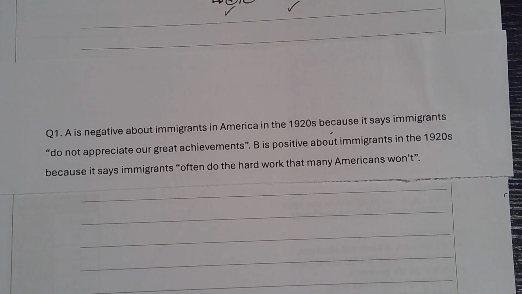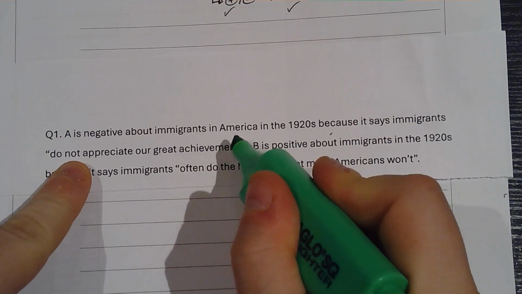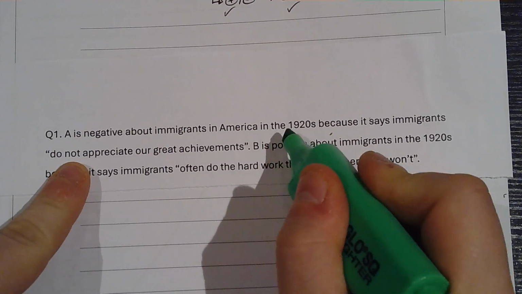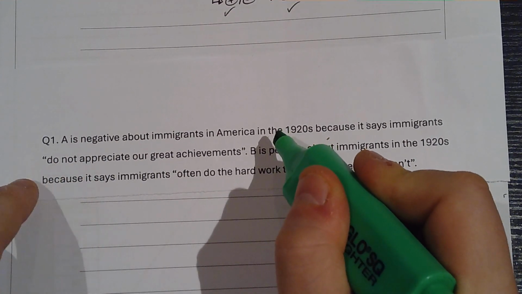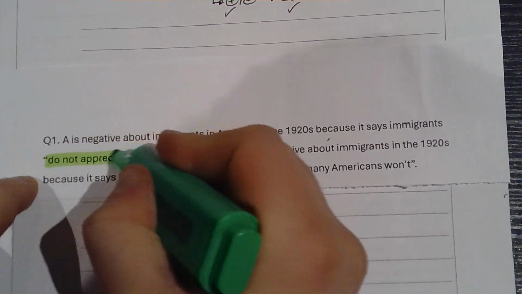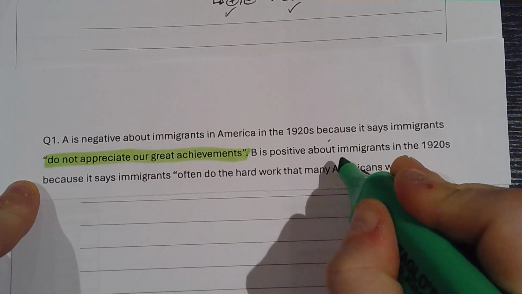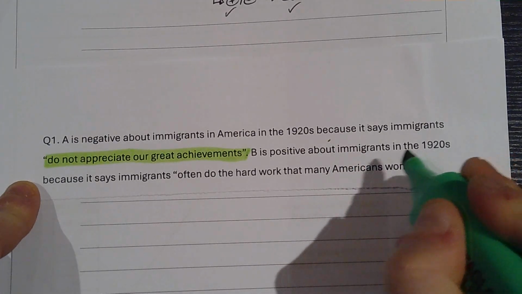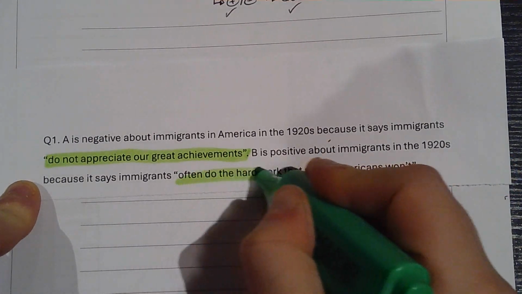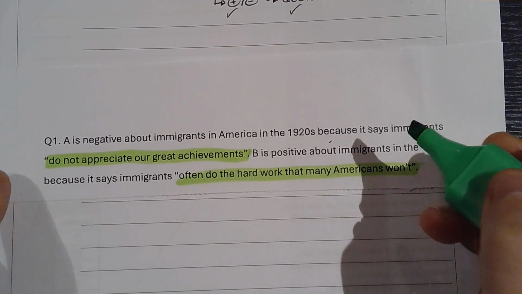So straight away, I said that in this answer, A is negative about immigrants in America in the 1920s. So use the language of the question. It says immigrants do not appreciate our great achievements. And B is positive about immigrants in the 1920s because it says immigrants often do the hard work that many Americans won't.